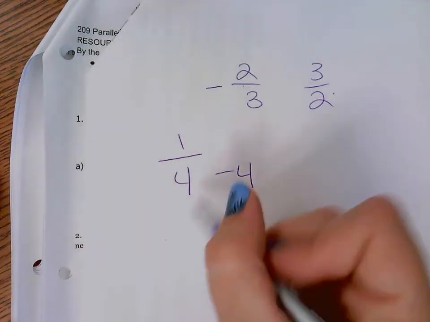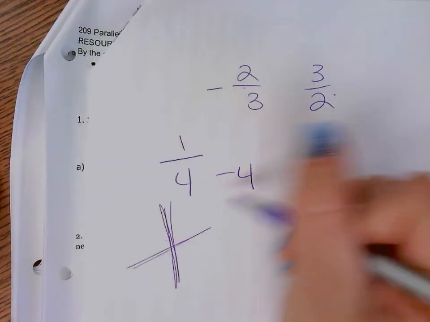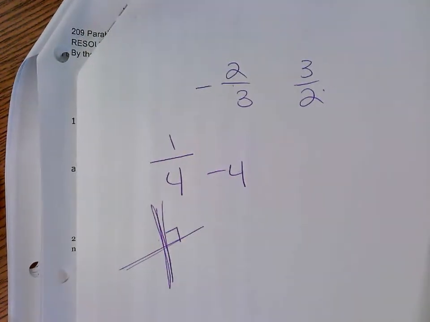You can kind of visualize in your head what's happening. Here's a slope of 1/4. Here's a slope of -4, right? They're going to cross at a right angle.